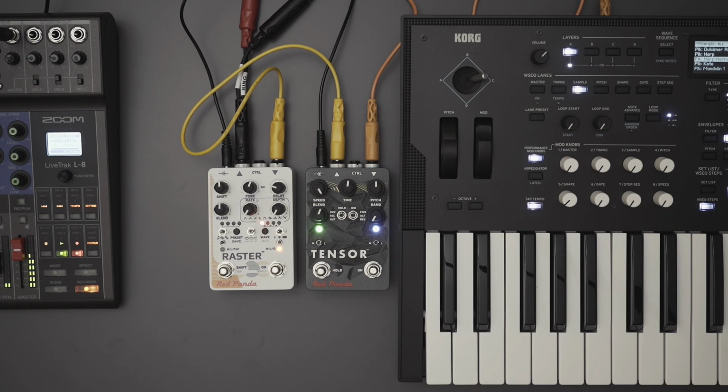So yeah, the Raster is just awesome in what it can do. It's super versatile. Thanks for watching my demo. Again, it's just a quick demo about what I like about it, not a full review. I do want to go over a few things I really do like as well.